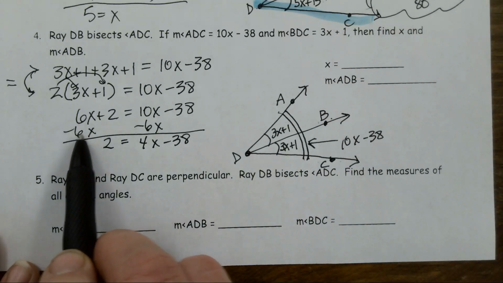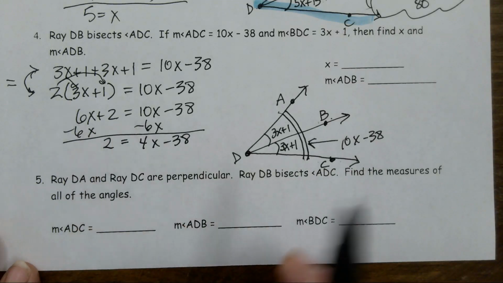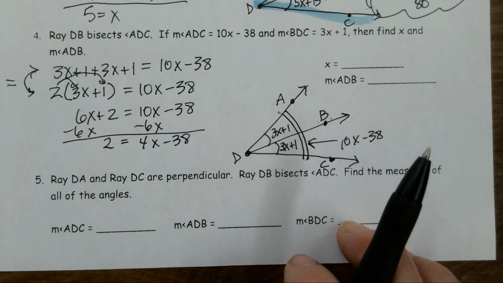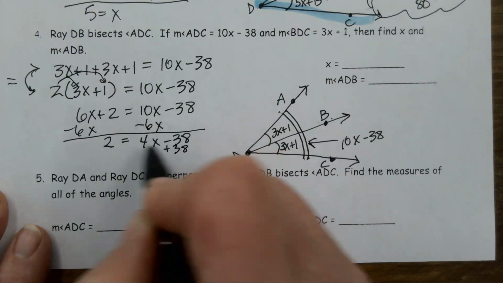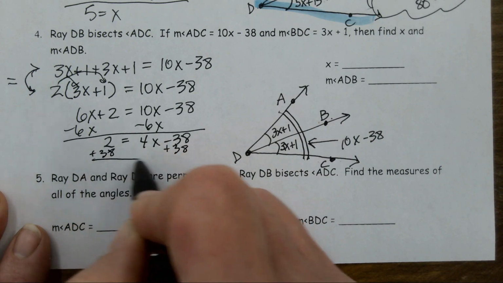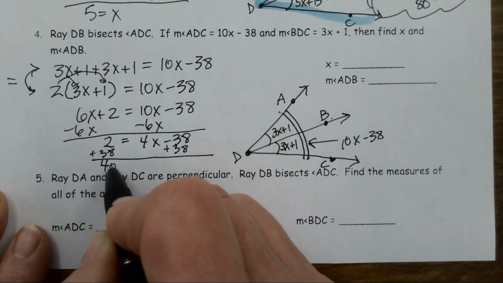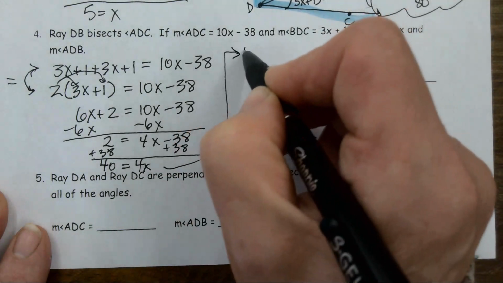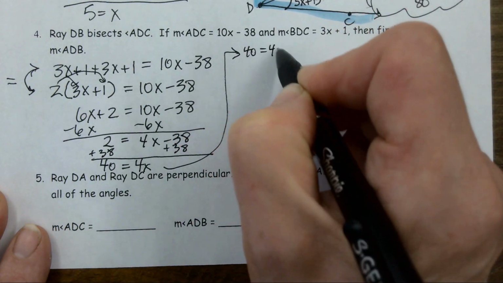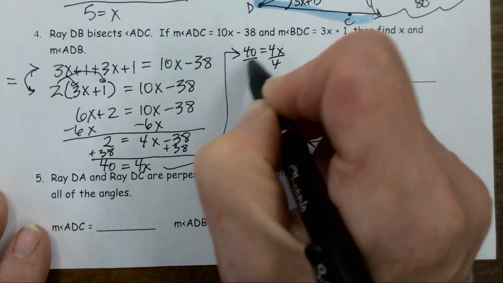Then I started to solve by removing the 6x. My next move would be add 38. I get 40 equals 4x. Ran out of room. And then finish solving by dividing.